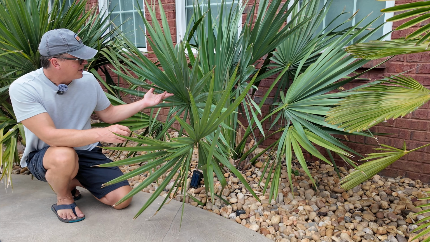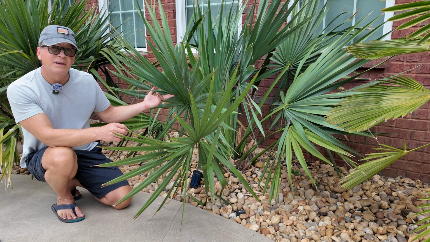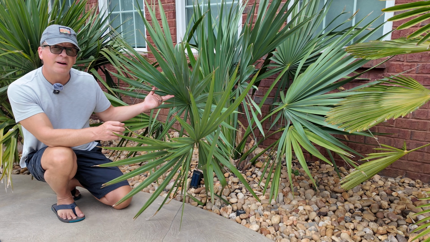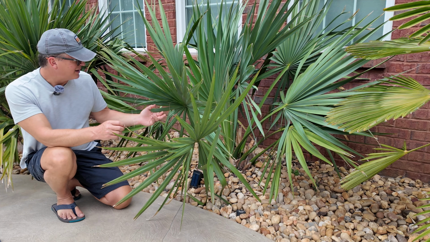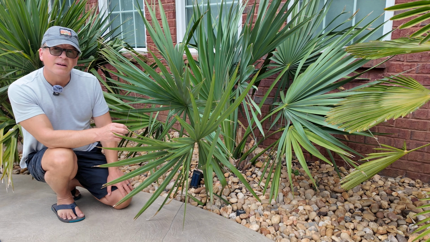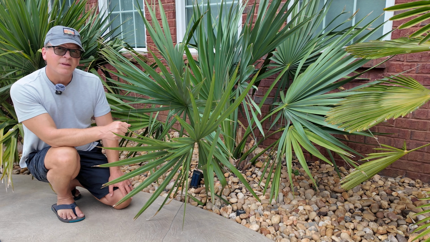And these palms, especially the regular size ones like this and the smaller ones, take down to about 0 Fahrenheit really well. And below 0 Fahrenheit, since the trunk and the growing points are in the ground, they're generally going to come back still.